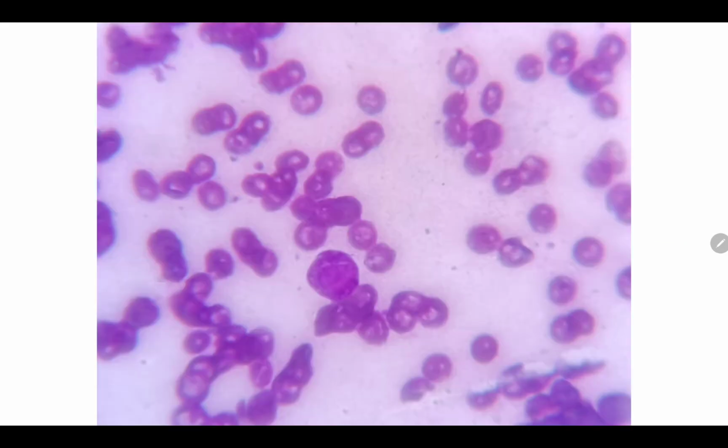Now, here I am presenting a case which came to our hospital. The history was of a 3-year-old female with Hb 2.9 gram, TC around 4,600, and platelets 24,000 cells per cubic mm.